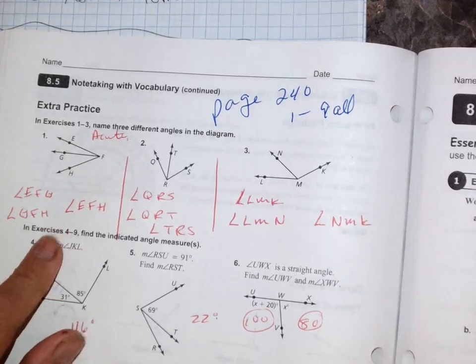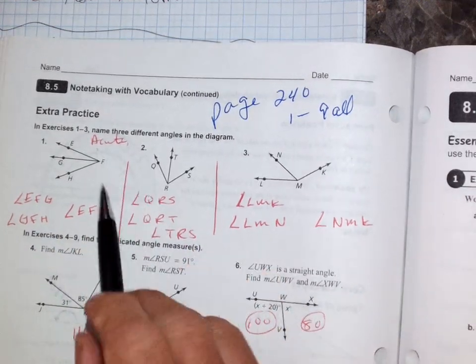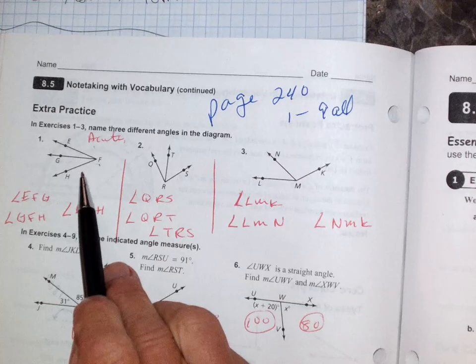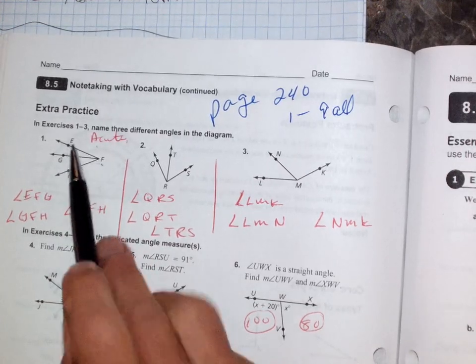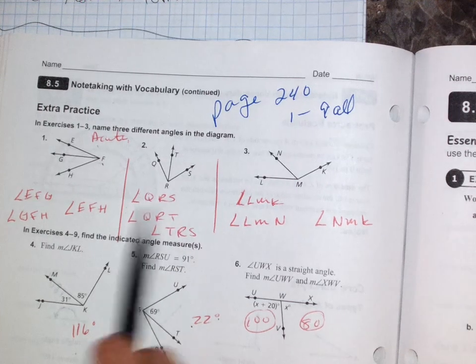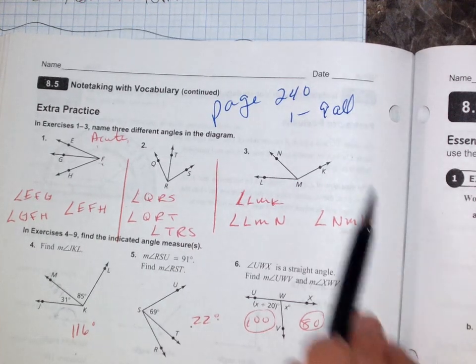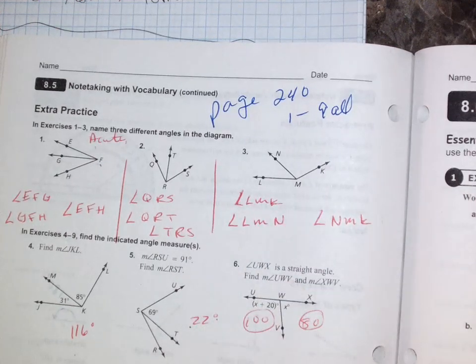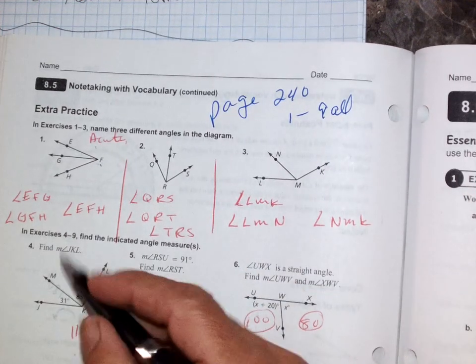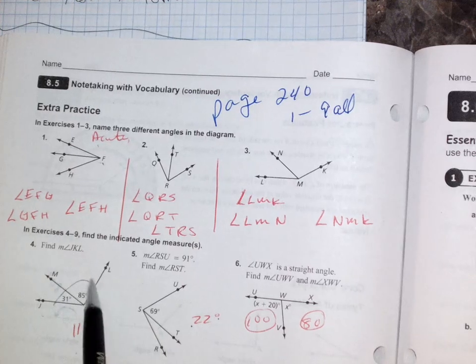So these are acute angles, so you can call it EFG, or you can call it HFG, or you even got HFE, 3 angles. Same thing here, there's 3 possible angles. Those are acute angles. Same here, there's 3 possible angles here. It depends on how you see 1, 2, and then 3 is the big one. The full angle here, JKL is that, which is 116.